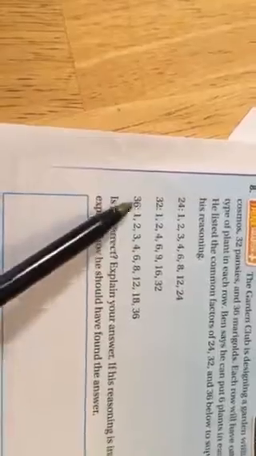They're asking you to think about his thinking. Is he correct? Explain your answer. If his reasoning is incorrect, explain how he should have found the answer. So looking back at these numbers, you have to check 24, 32, and 36. Did he find all the factors? Check them out.